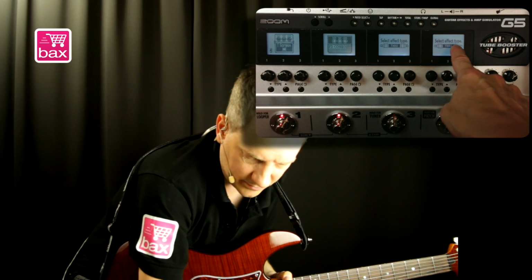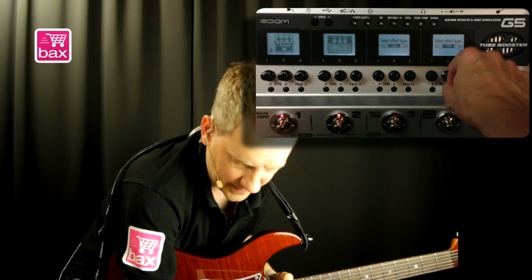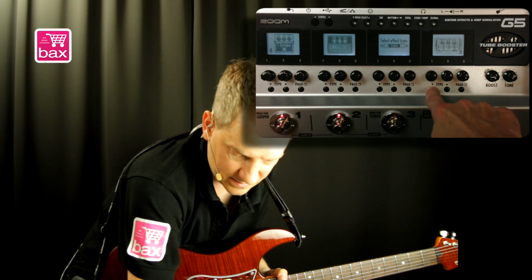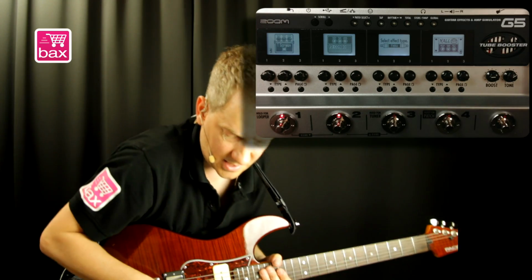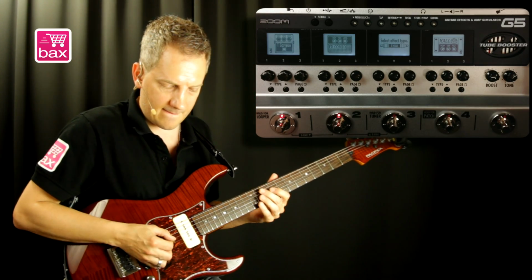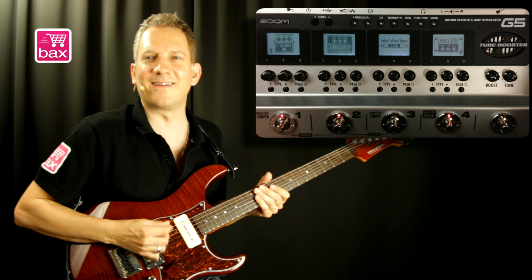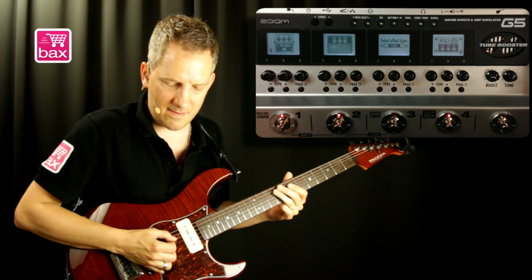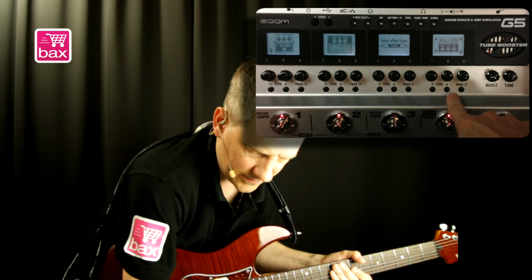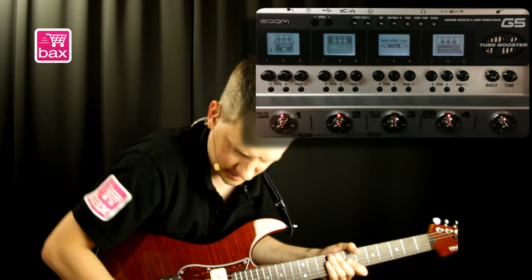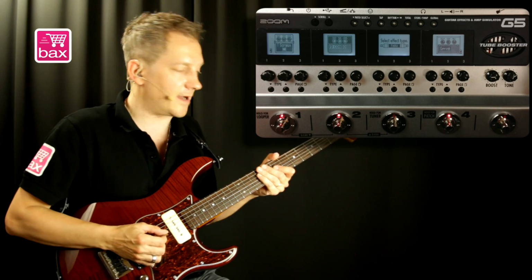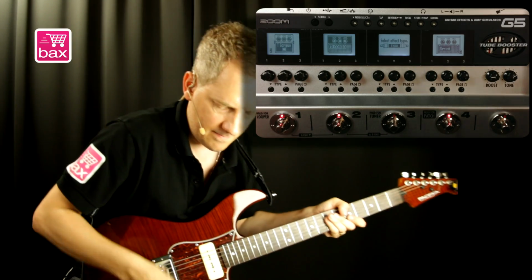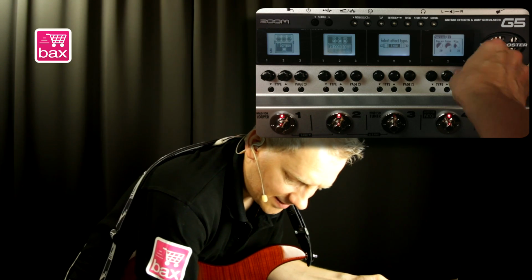So the last effect in the chain I want to have is a hall reverb. So I have to find the reverbs. There we have it, and that's the hall reverb. I forgot to activate it. Yep, great sounding. But a spring reverb is also nice with a Fender type amp. Yep, a bit less mix.